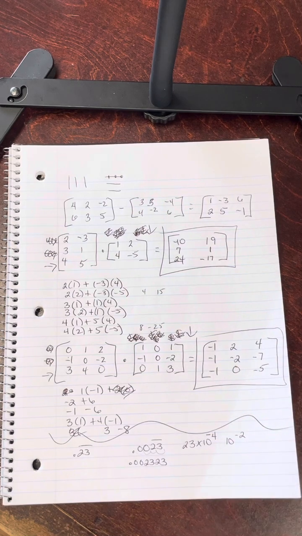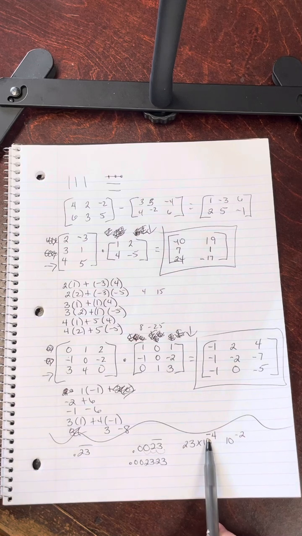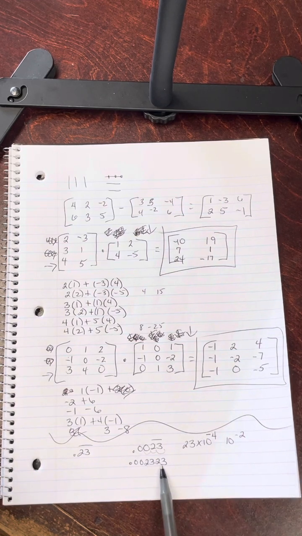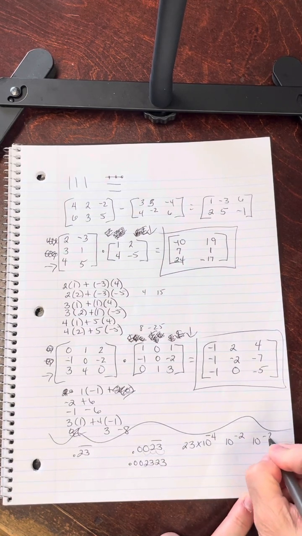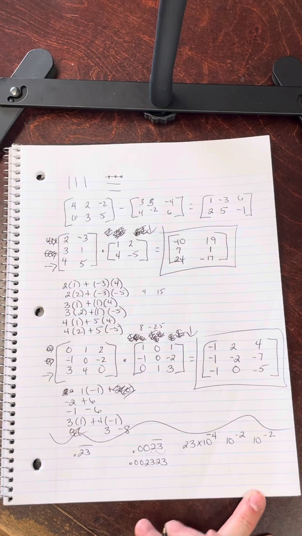I didn't write that as -4. Sorry about that. Because it went from a large number back to the original, it is definitely a negative, because if you're making it small, it's negative. And same thing here, I'm making it smaller by another 2. So that's another -2 added. And if I added another set, I would have another 10 to the -2 added to that.